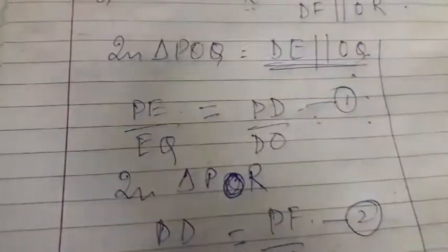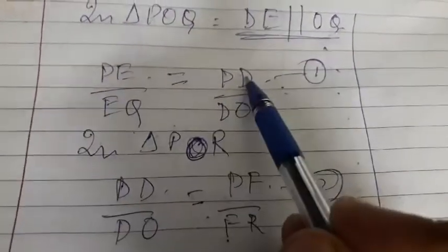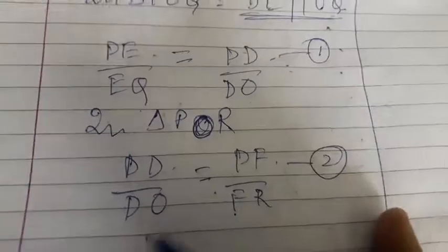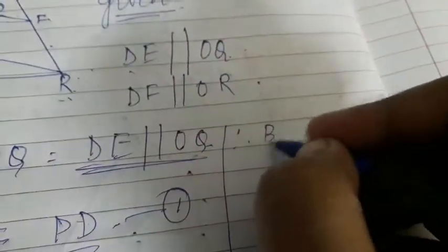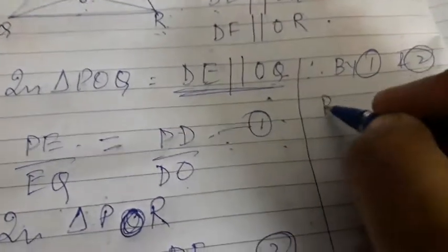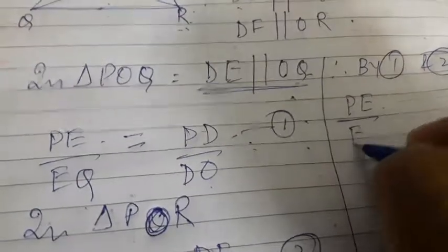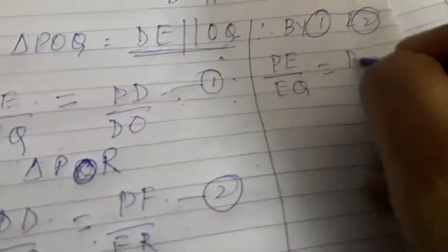So when we compare these two, PE upon EQ is equal to PD upon DO, and PD upon DO is equal to PF upon FR. Therefore again by 1 and 2 we get PE upon EQ is equal to PF upon FR.